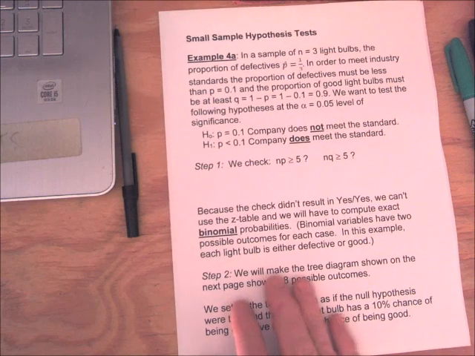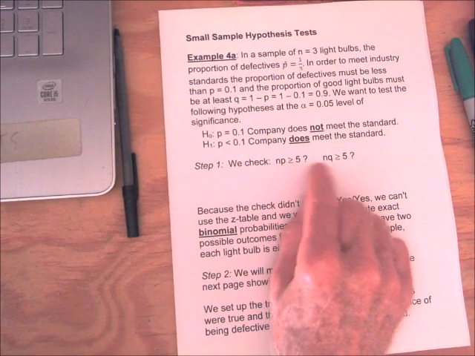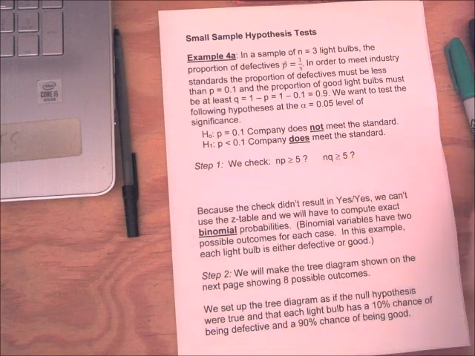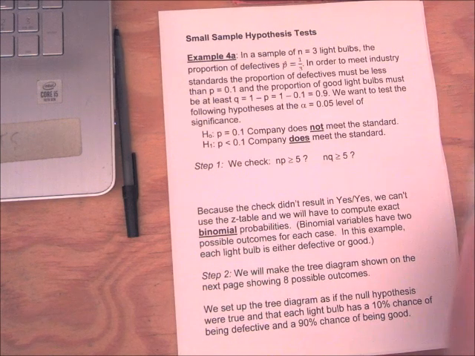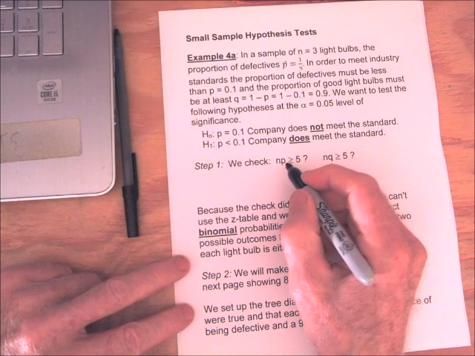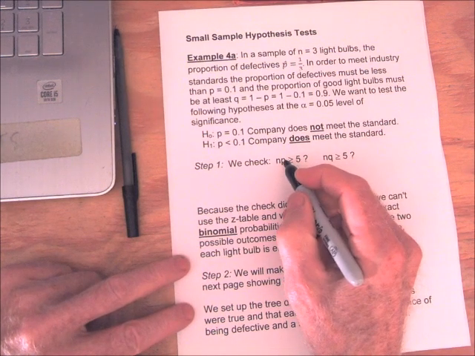And again, we want to check whether n times p is at least 5 and n times q is at least 5. If so, then we can use the z-table as a shortcut for testing the hypotheses. Otherwise, we need to use the exact binomial probabilities. We don't know what p is, but we're going to put in the value of p as if H naught is true.